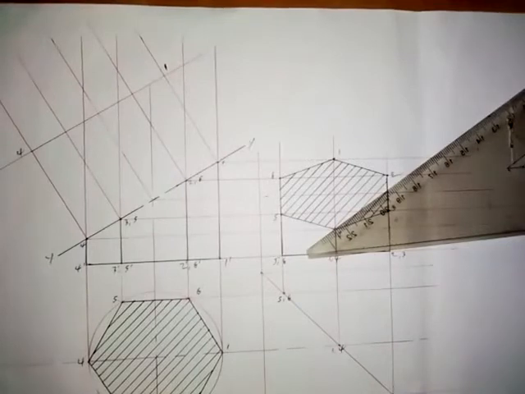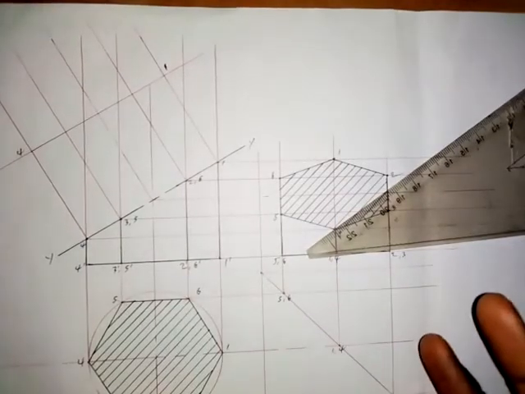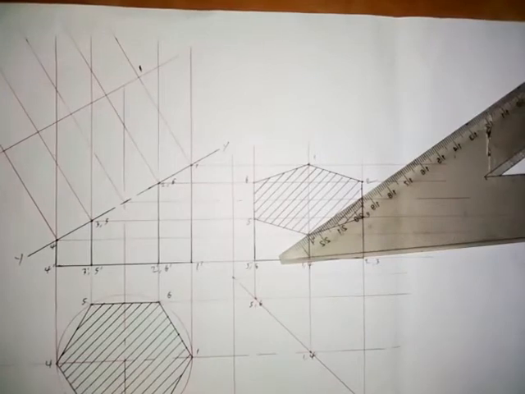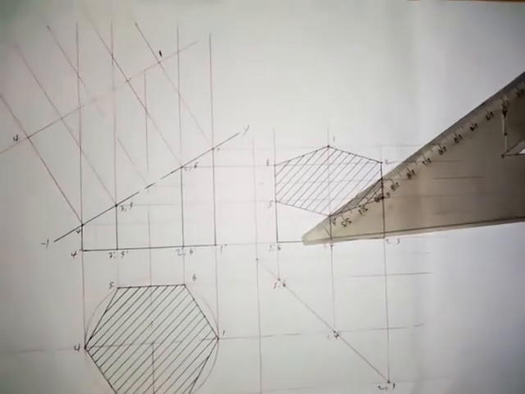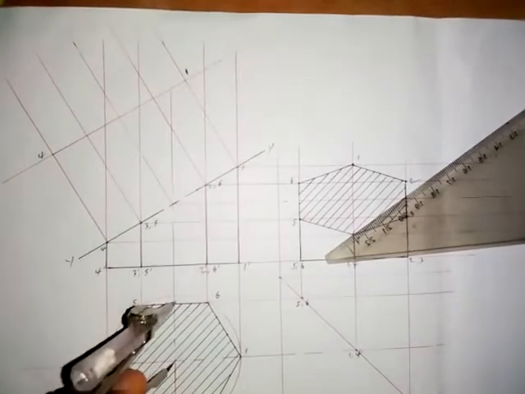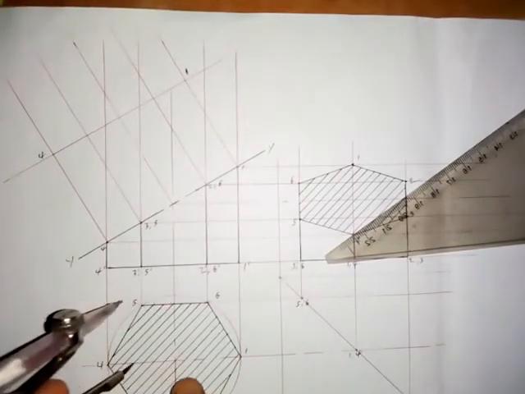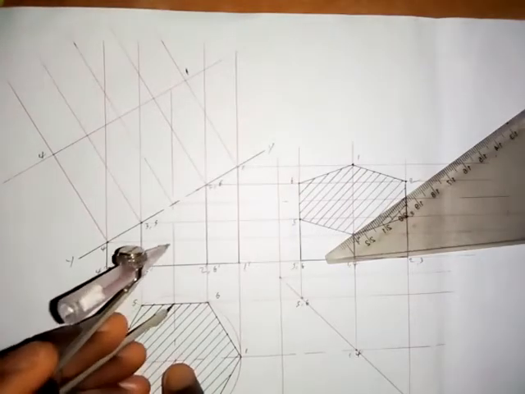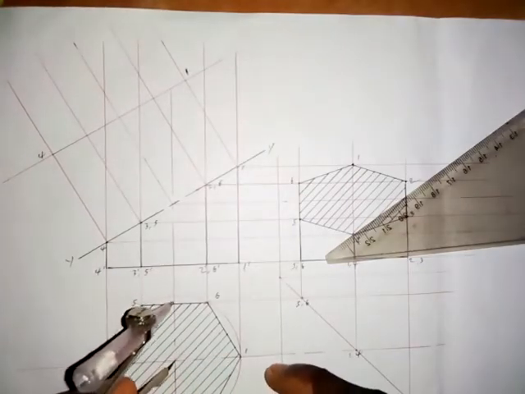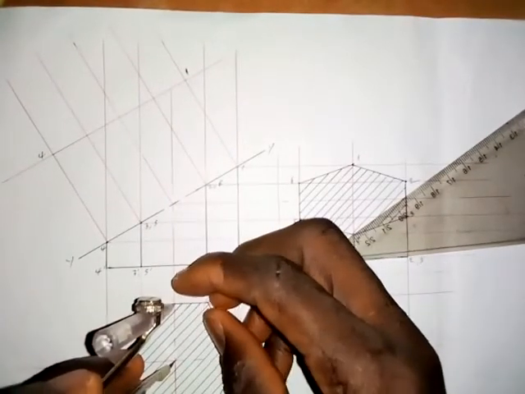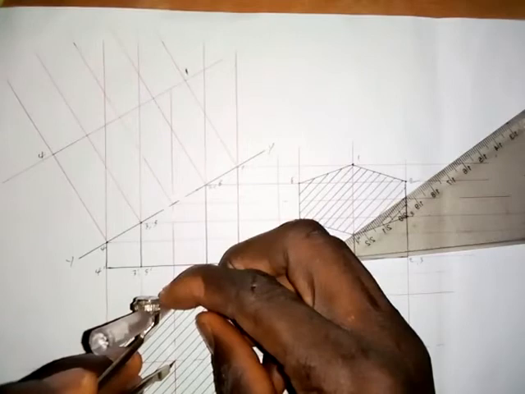Alright, so the next thing that you need to do is this. So we need to locate point 2, 6 and 3, 5. So we need to locate them. So the next thing we are going to do here is that, take your compass, and take this distance from this center here to this point, just take it like this.